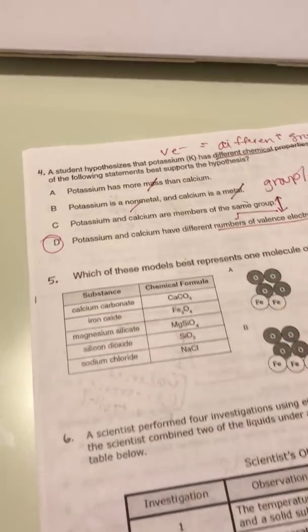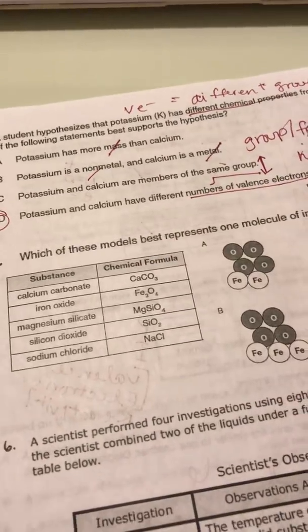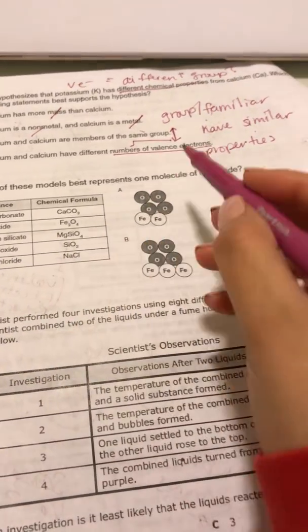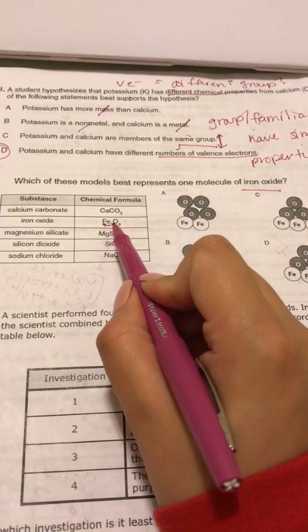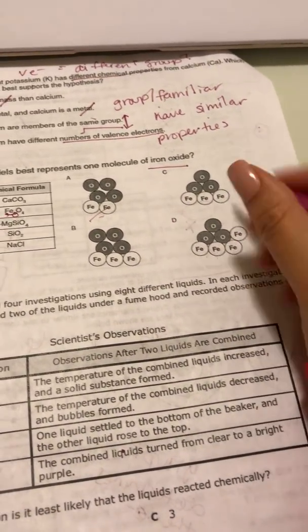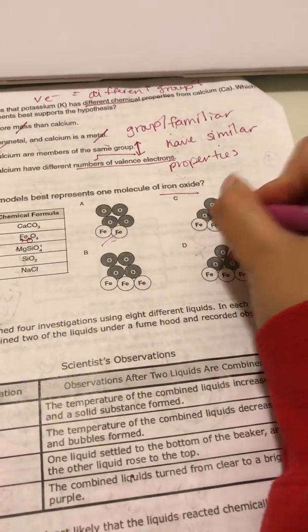Number 3 and number 4 are asking you the same thing. You have to take your knowledge and transfer it. I already should have got this one right. 1 molecule of iron oxide. Iron oxide, I need 3 irons, that's 2. 1, 2, 3, oh, that's 4. That's 1, 2, 3. And 4 oxygens, oh, that's short 1, 3.